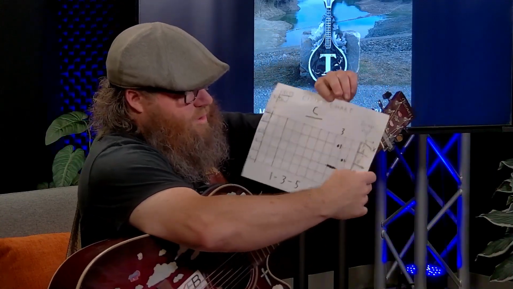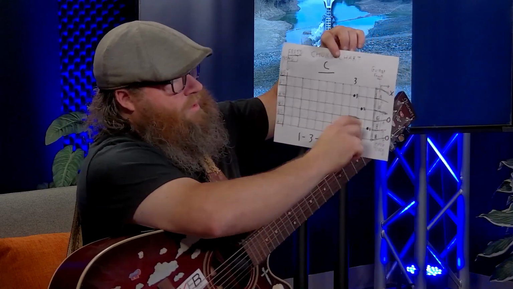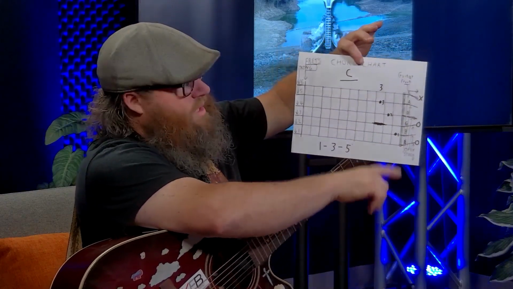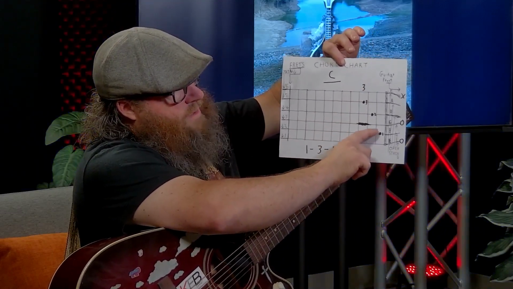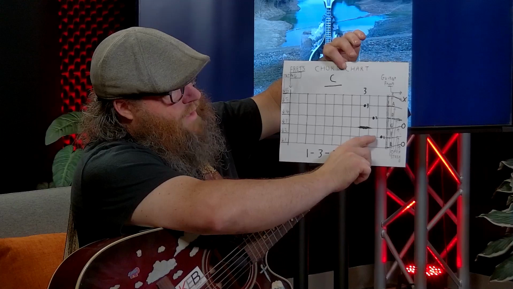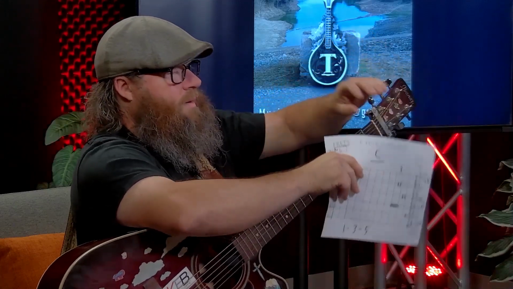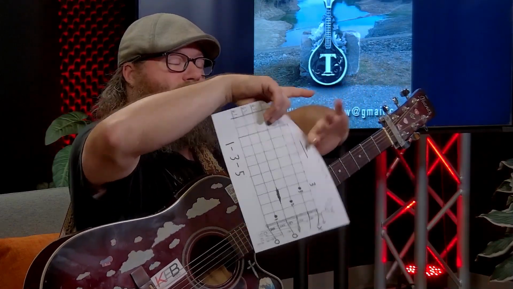So this is for the C chord. And so I modified my drawings a little bit. Now any numbers you see up here, that's the fret it's going to be. So this is 3rd fret. And then here on the black dots, the numbers are the finger notations. So this being 1, 2, 3, and then 4.